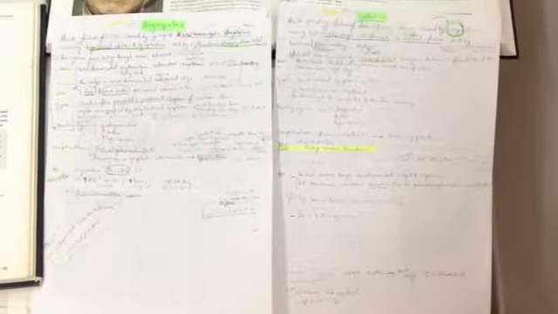So the differences: erysipelas is mainly strep, and cellulitis mainly staph. Erysipelas is in the superficial dermis and lymphatics, cellulitis in the deep dermis and subcutaneous fat. Erysipelas is well demarcated, cellulitis is not well demarcated.